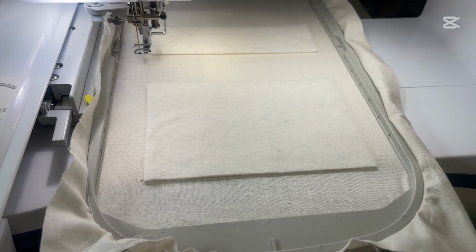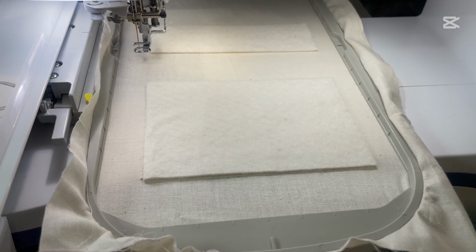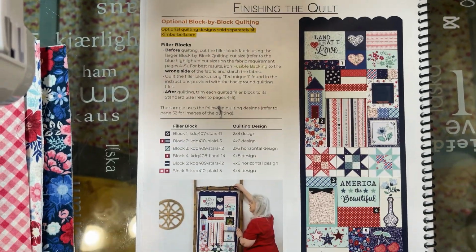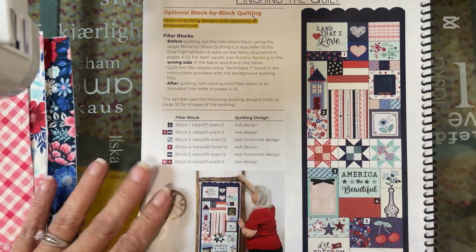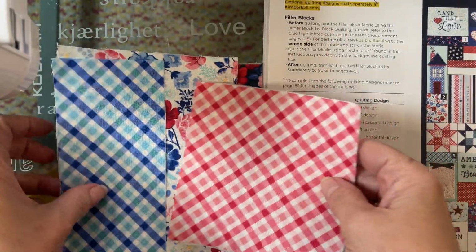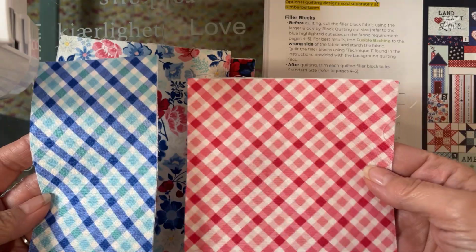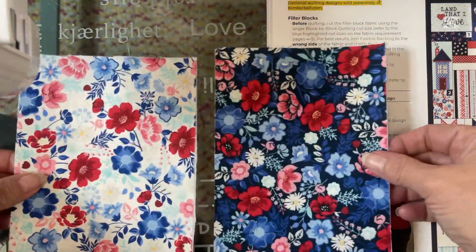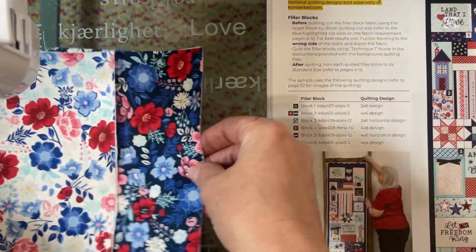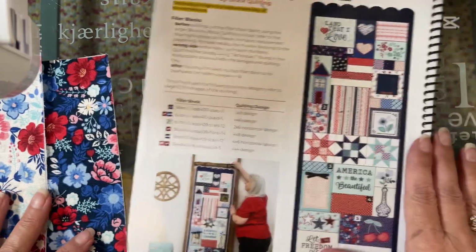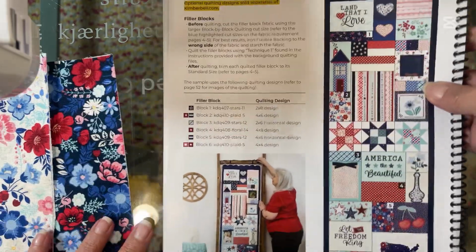So I have the batting set for the next 2 blocks, and I want to show on the directions how to figure out which blocks are to be used, because these 2 will be easy because they're odd sizes, but I have 2 that are the exact same size. So while I could use either for the block, I do want to do it the same as the project.